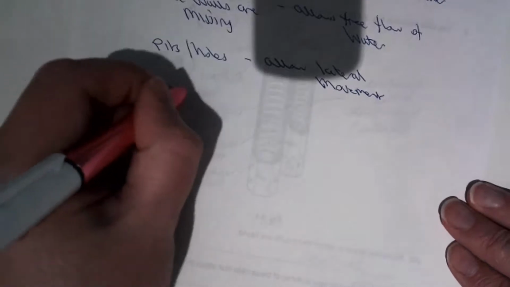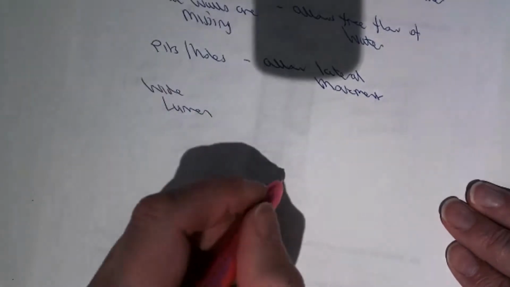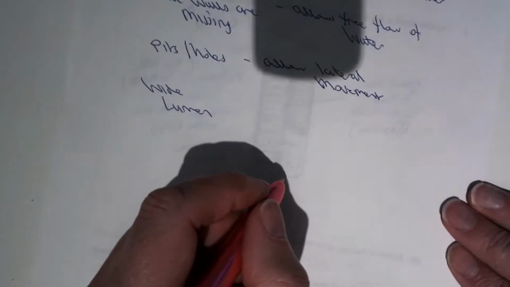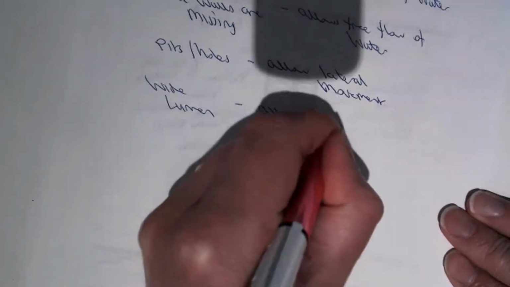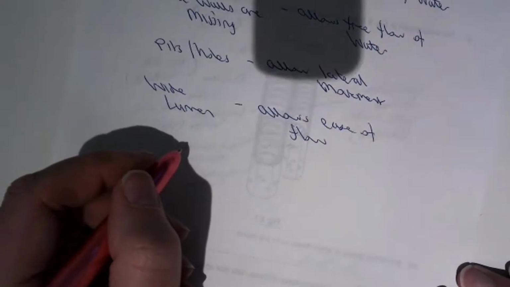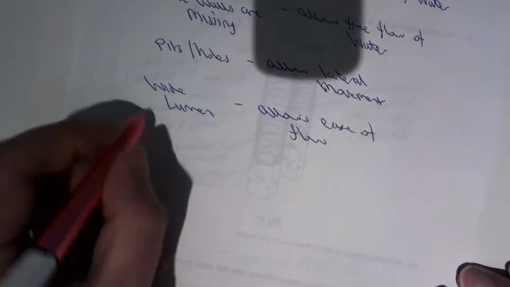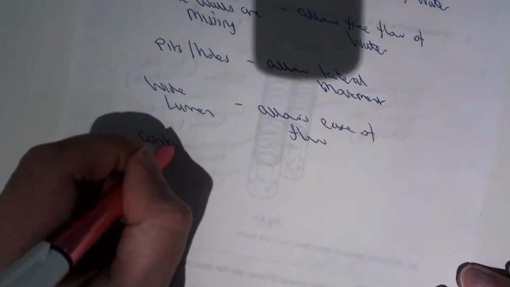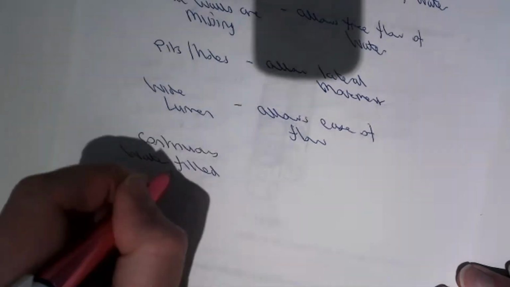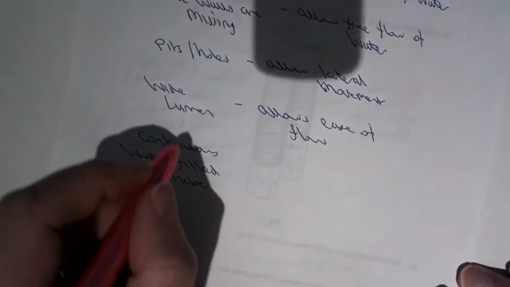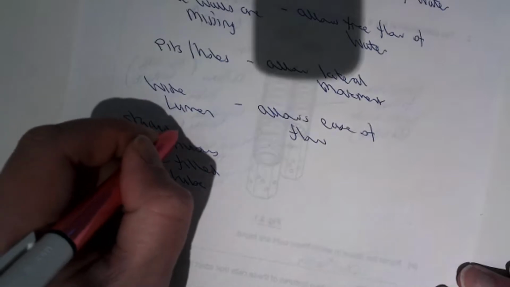It's got a wide lumen, which again allows ease of flow, less resistance to the flow of water. And it's a continuous water-filled tube, because the cells are stacked end on end.